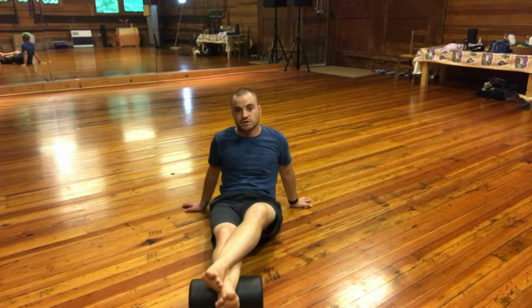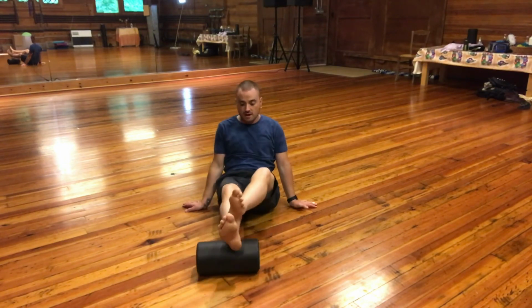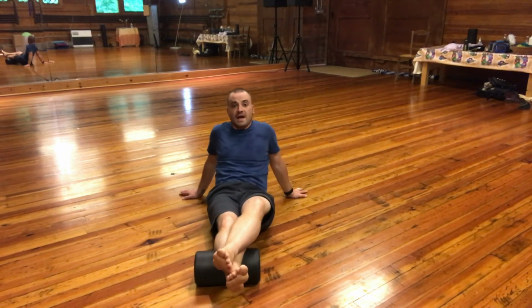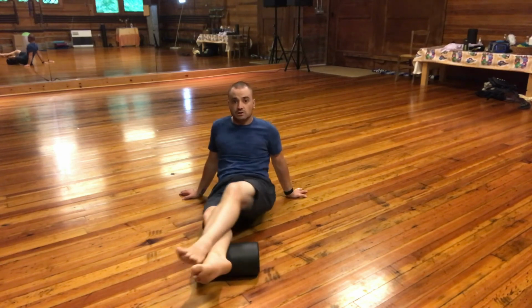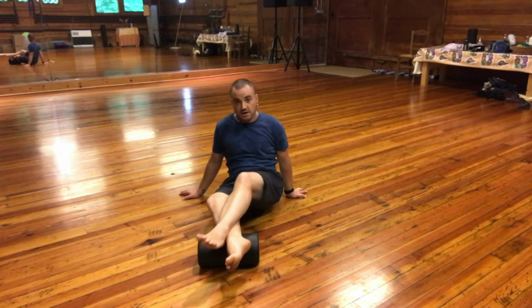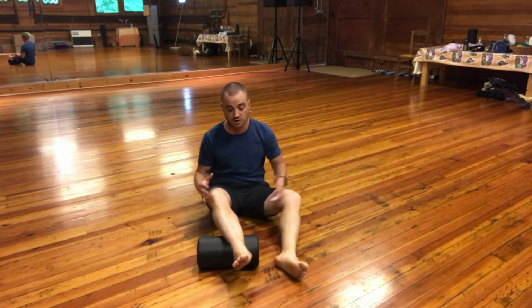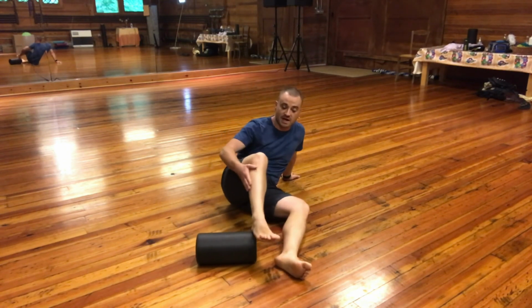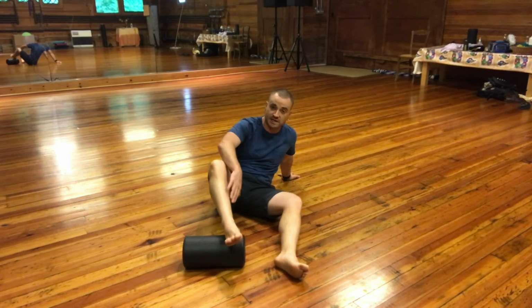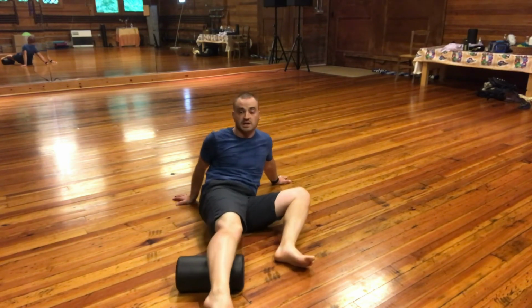So you can start by just going back and forth. Here, let me back up a little. We can just roll back and forth like this. I can look from side to side, and if I'm very tender in there, I have some myofascial restrictions that need to be addressed. So I look on the outside of my calf, the central portion of my calf, and the inside of my calf. It can be a little bit tricky to get into that.